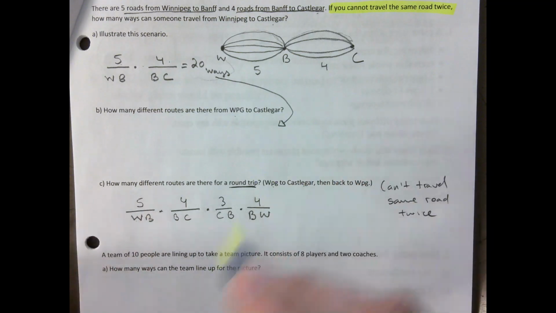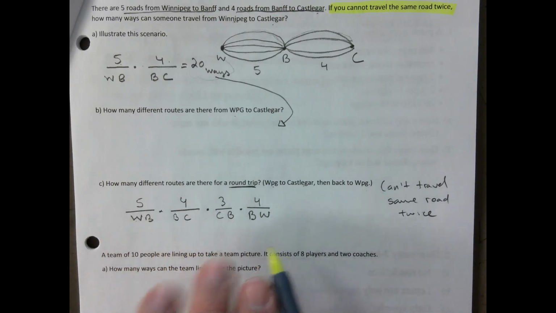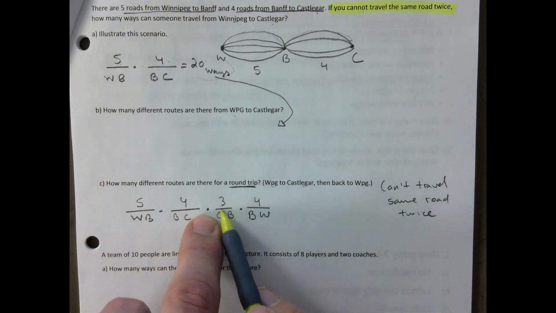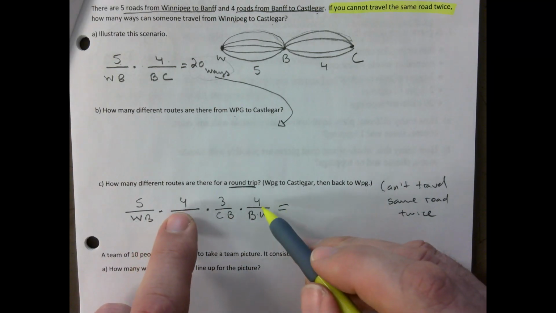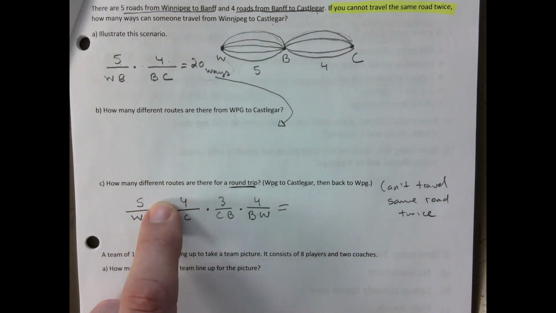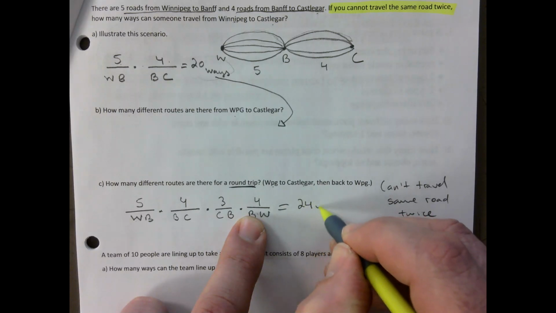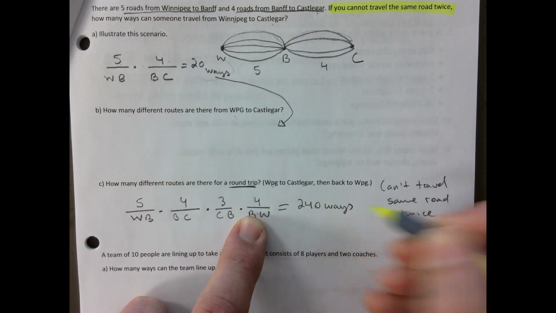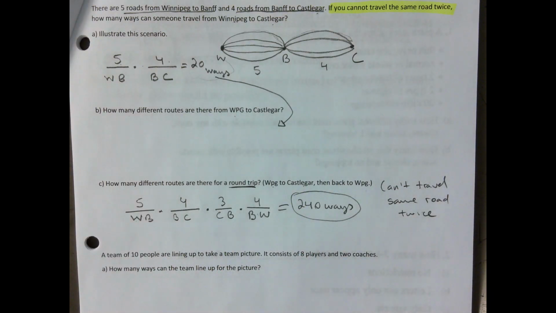So if it's a round trip, you've got to go there and then back. But it's "and." You're always multiplying your options. So here we go. This is 20, right? And this is 12. So 240. So just read the question carefully. Okay? 240 ways to make that trip there and back. 240 different ways. Okay?